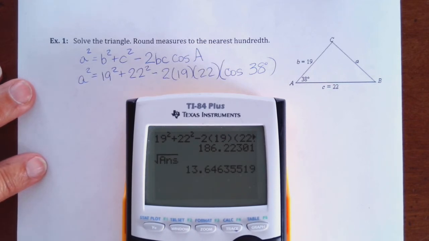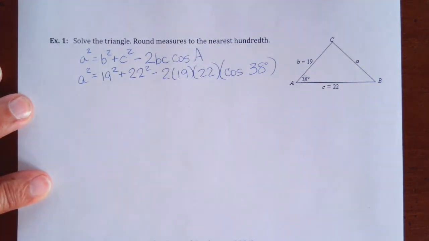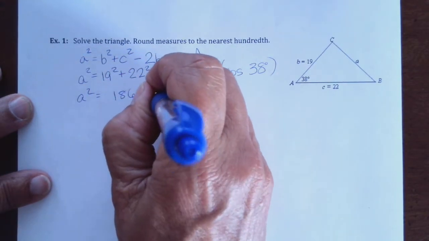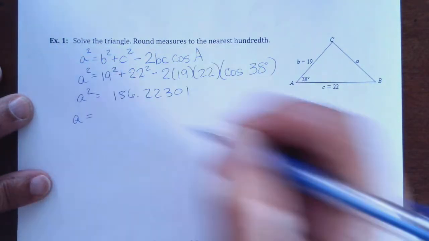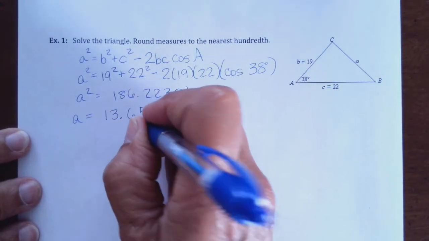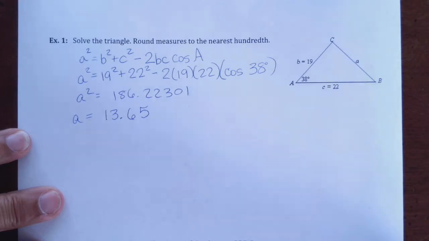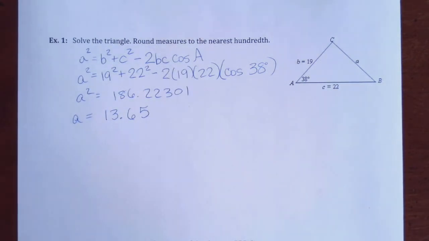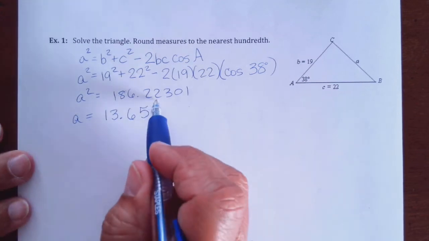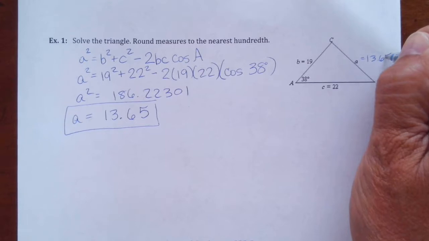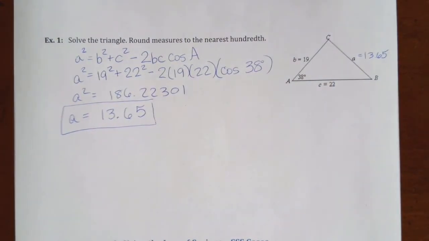And we will get 13.6, it says round to the nearest hundredth, so 13.65, okay? So again, I'll write that A squared equals 186.22301, and A is the square root of that, which we got 13.65, rounding to the nearest hundredth, okay? So when you have side angle side, the law of cosines becomes basically just plug it into your calculator. All right, so now we have side A, which is 13.65.